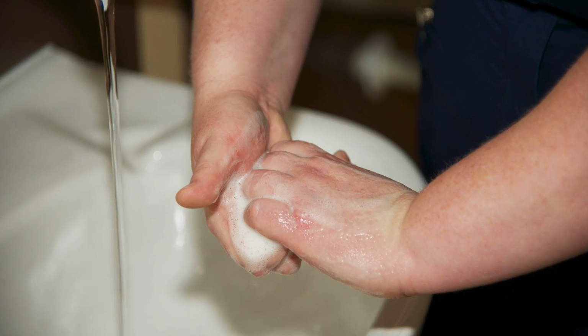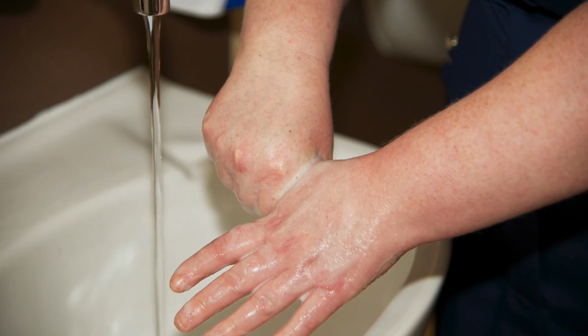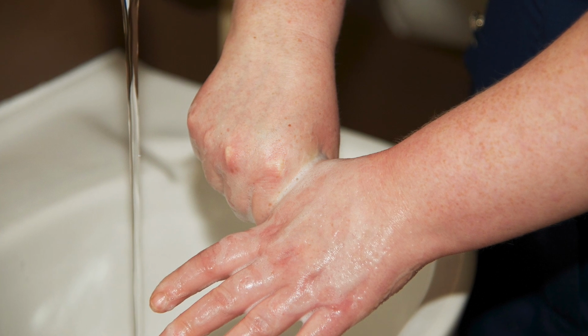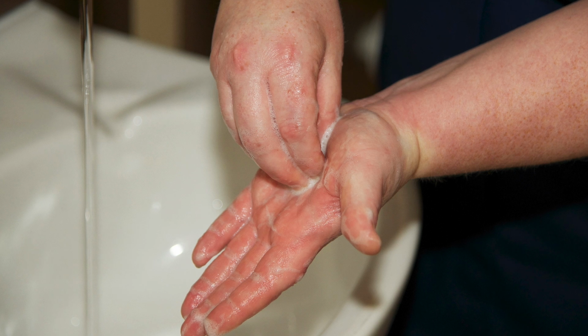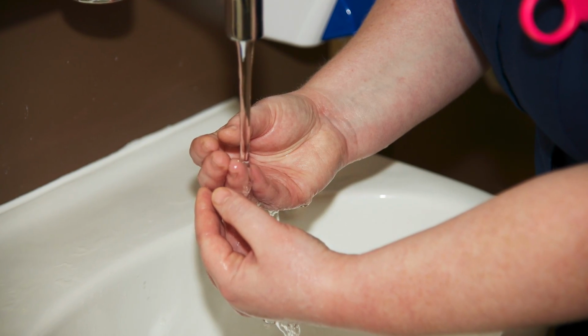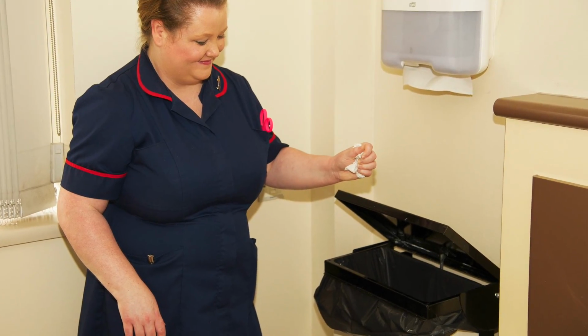Rub the back of fingers to opposing palms with fingers interlocked. Rub each thumb clasped in the opposing hand using a rotational movement. Rub the tips of the fingers in the palm of the opposite hand and rub each wrist. Hands should be rinsed under running water, taps turned off with elbows and hands dried thoroughly.